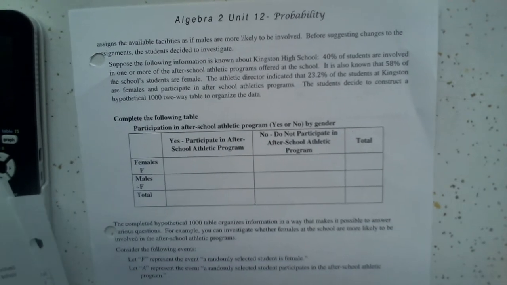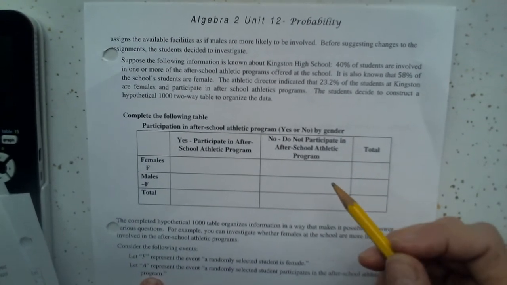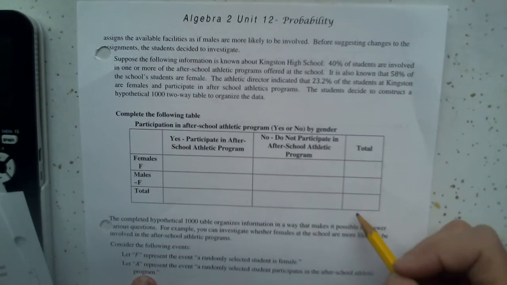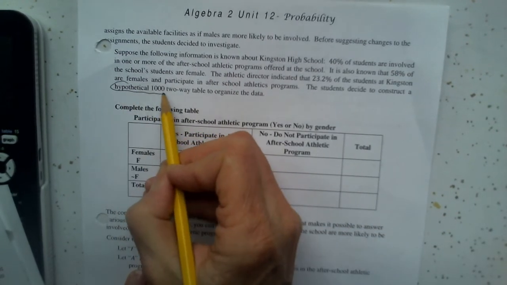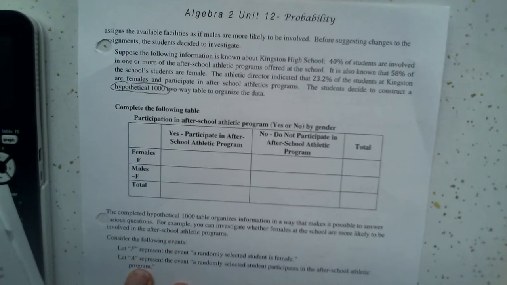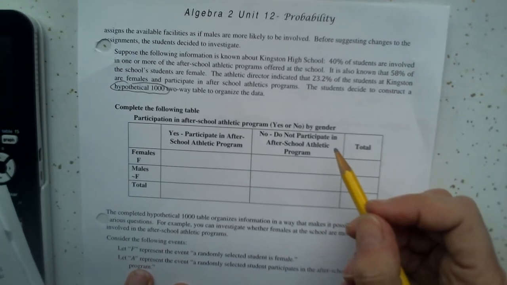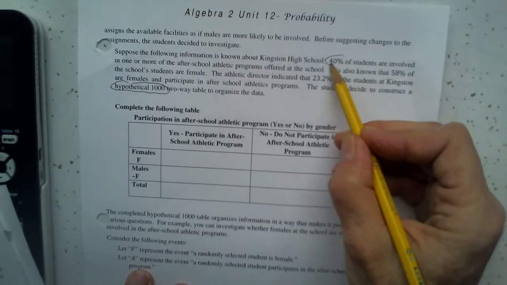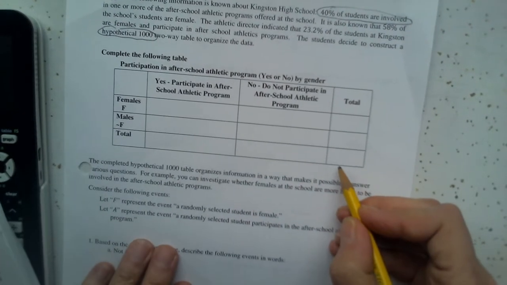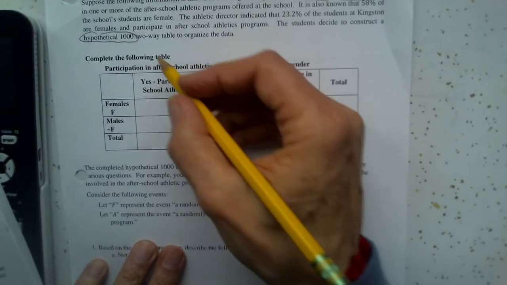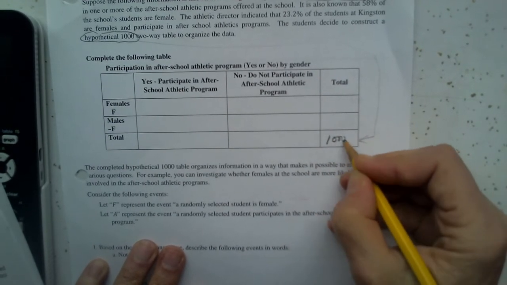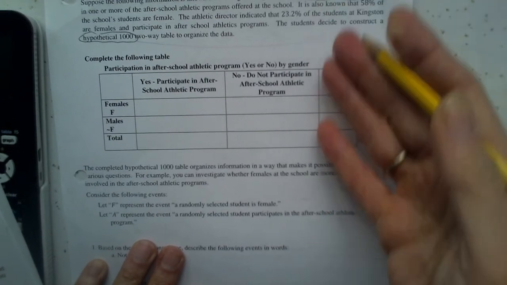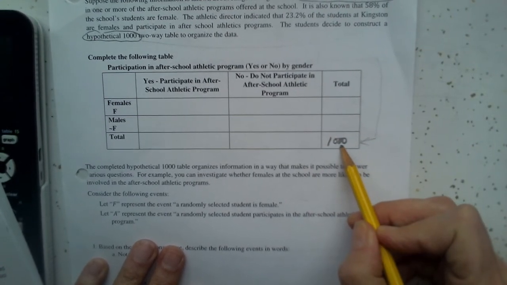So in this example, we have 3 probabilities given to us again, and we're going to create a hypothetical 1,000 two-way table again. We're going to do this once again. So what we know from this information is that 40% of the students play sports after school. So if this is a hypothetical 1,000 two-way table, what we're going to do is put the total of 1,000 down in the lower right-hand corner. So we're going to assume that Kingston High School has 1,000 students in it.